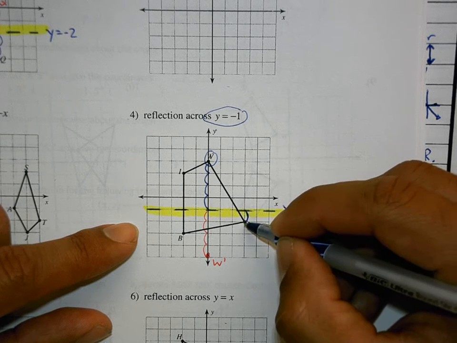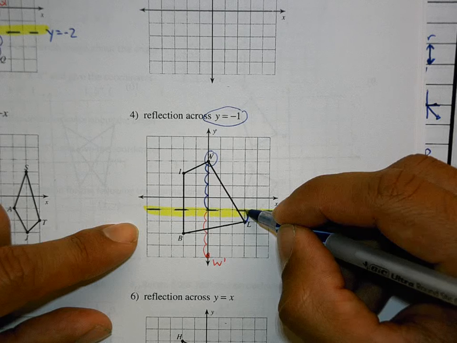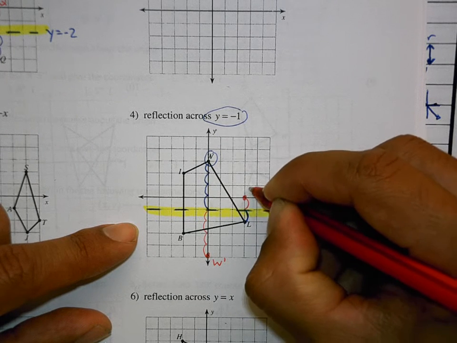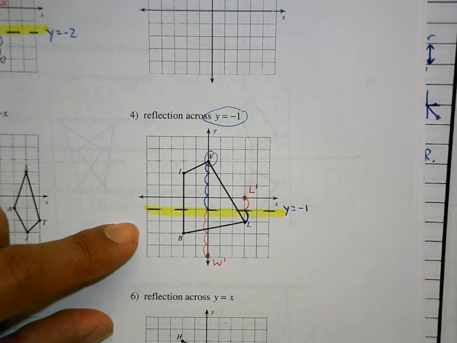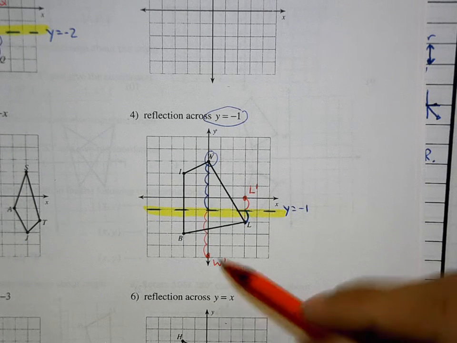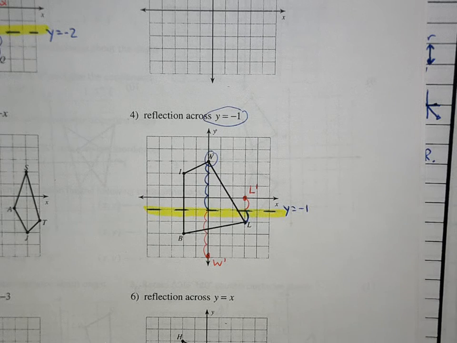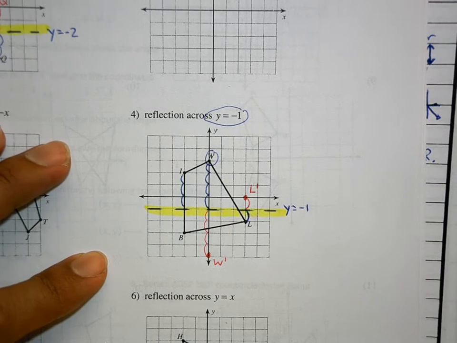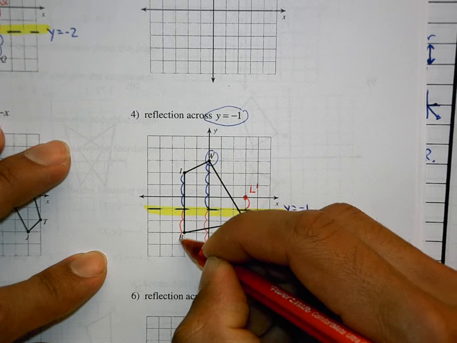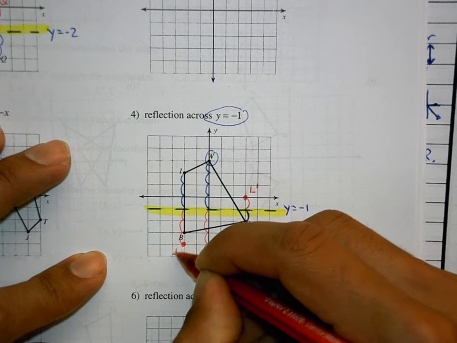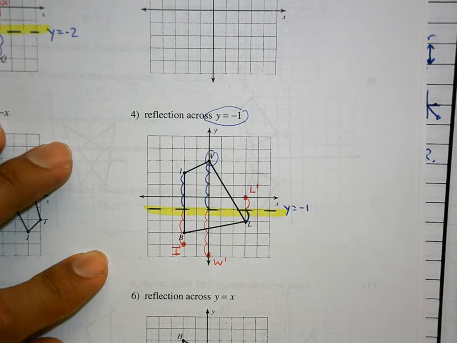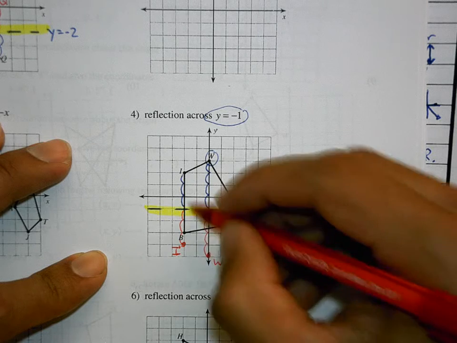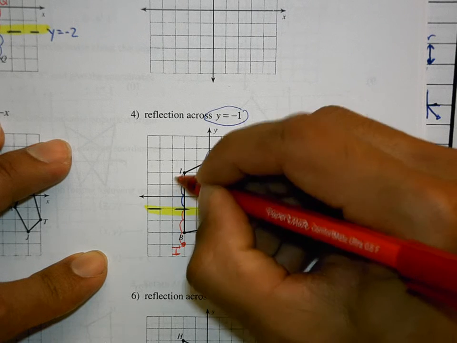So let's go to L. L to here is 1 unit. So then I go 1 unit up, and L prime will be right here. That's why I like to do the different colors. I am doing my reflection in red. I'm doing my original in blue. How far is I? 1, 2, 3 from the line of reflection. So then I go 1, 2, 3 for my image. Where's B going to be? Here's B. I need B prime. B prime needs to go up 2 units. And B prime will be right there.